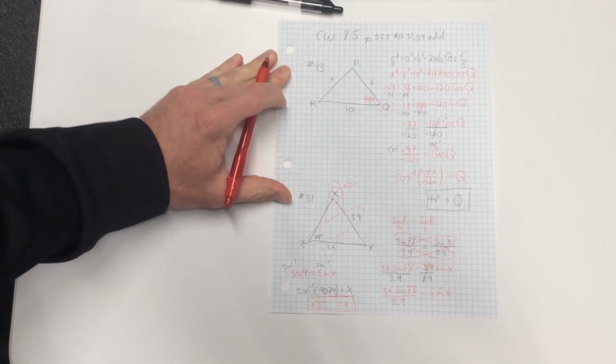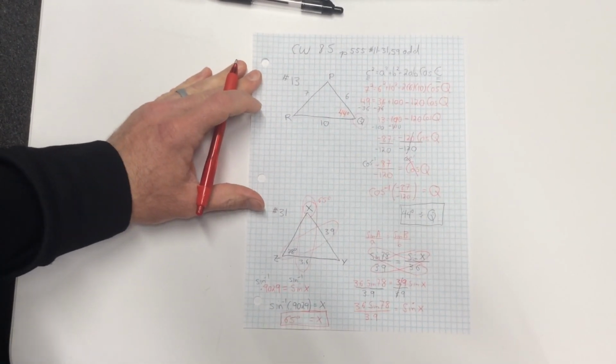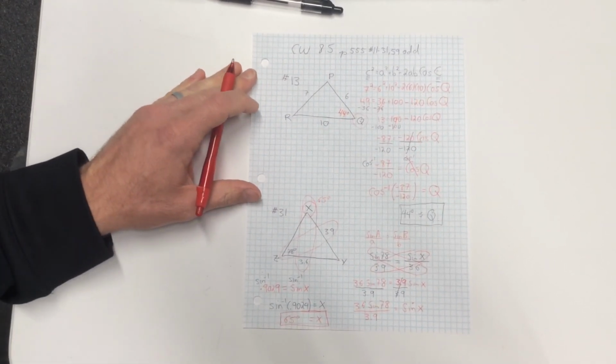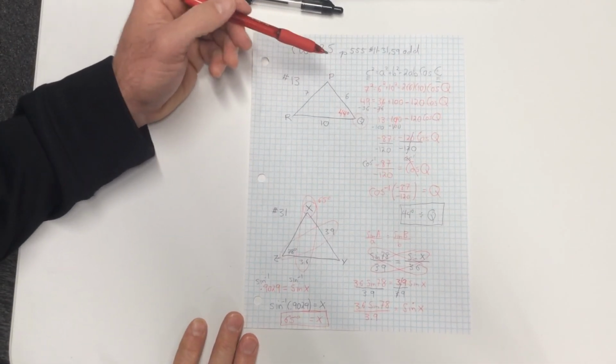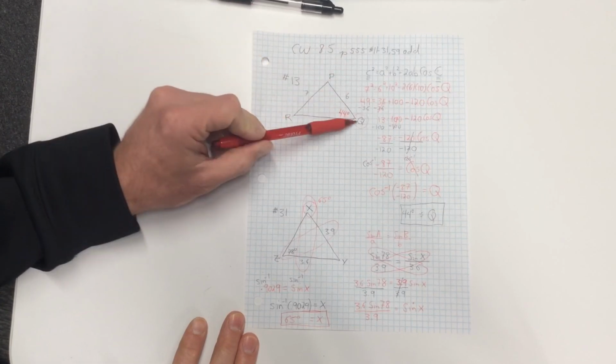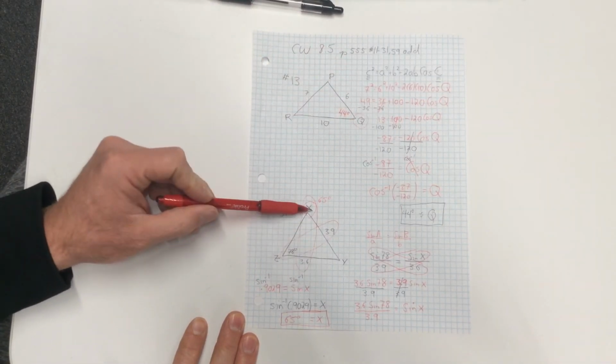Okay, so 2 examples from your classwork. Nothing much trickier than this. Some of them much easier where you're just practicing using your calculator, like 17 through 25. But law of cosines, where you need to find the angle. Law of sines, where you need to find an angle.